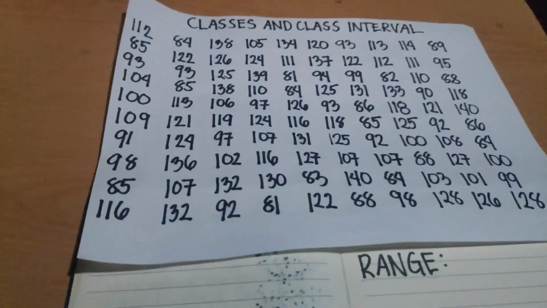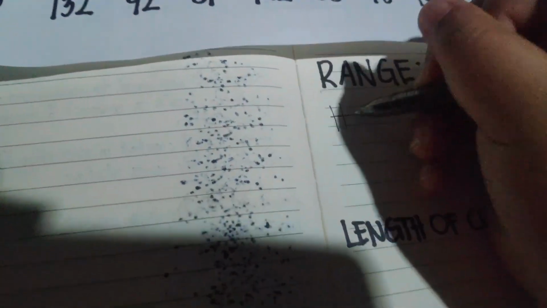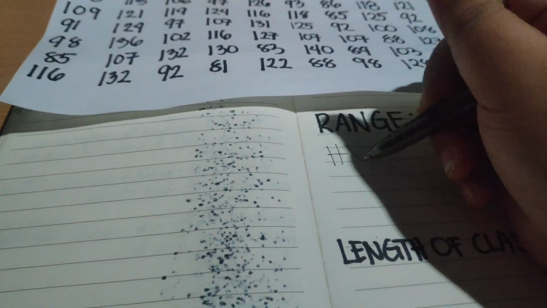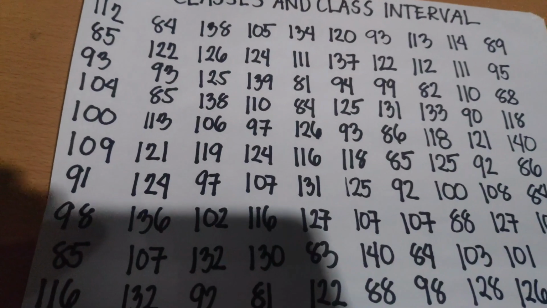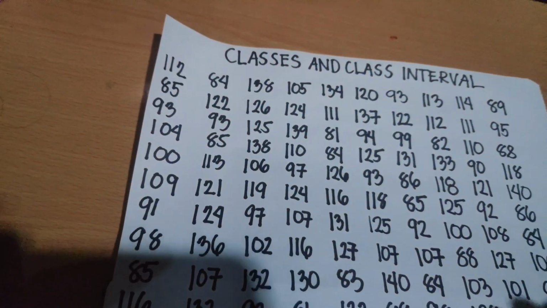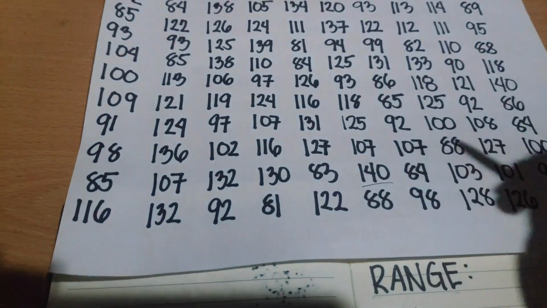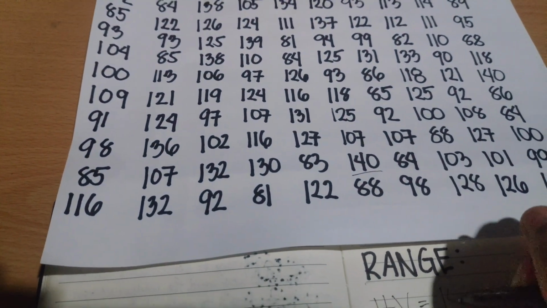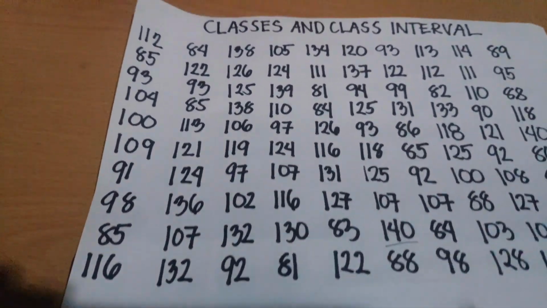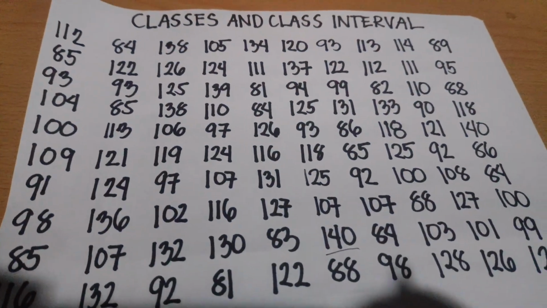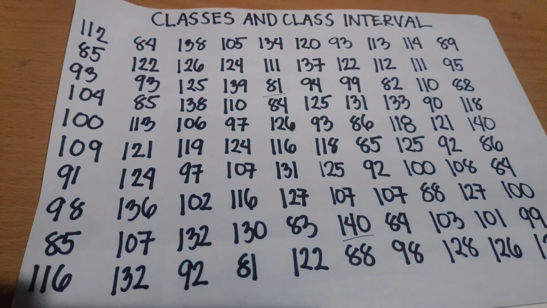For the highest value, or HV, we have 140. And for our lowest value, we have 81.